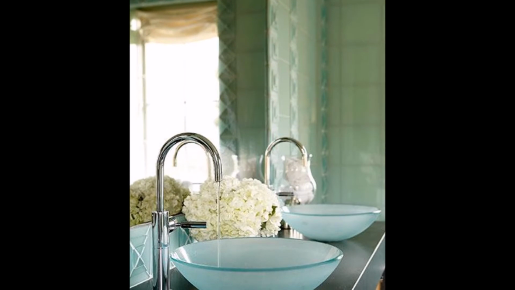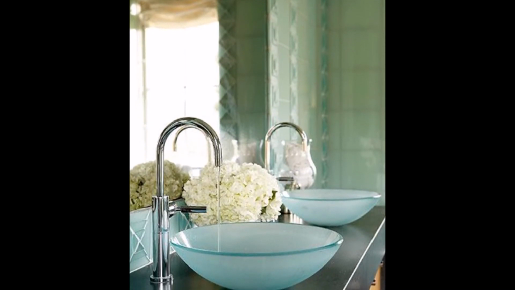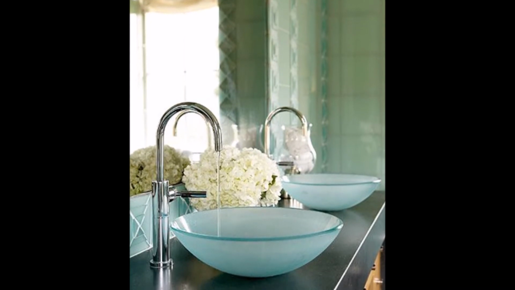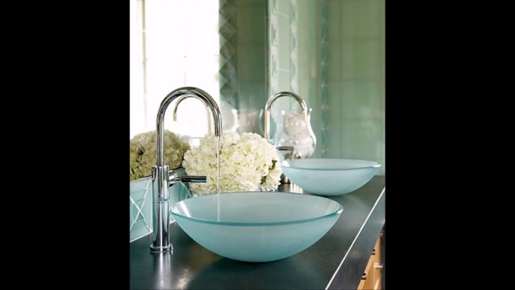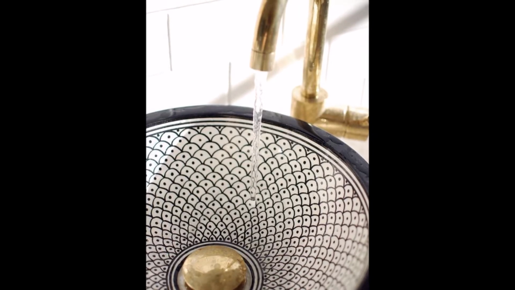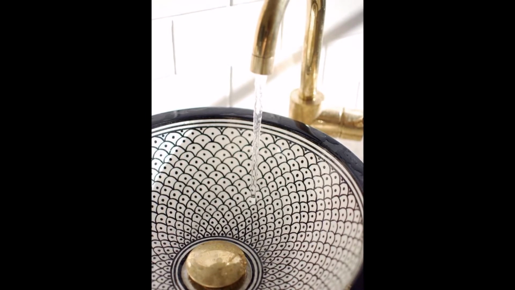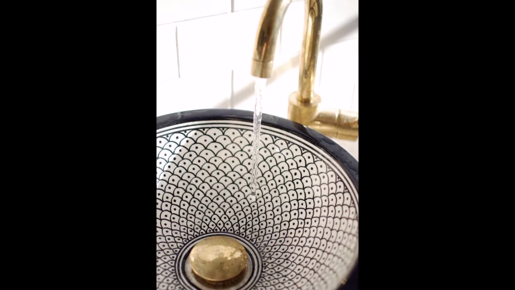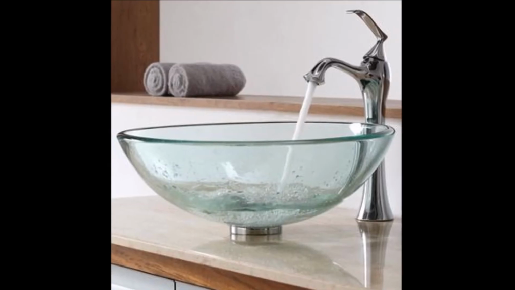So something to take into consideration if you are planning to install a vessel sink is the fact that this sits on top of the counter. So therefore you will need to make an adjustment with the cabinet that it sits on top of. Your average finished height for a bathroom vanity is about 36 inches. So if your bowl height is 6 inches, you'll need to make sure that your cabinet sits finished at 30 inches. If not, the overall height will be too tall for your average person to utilize.